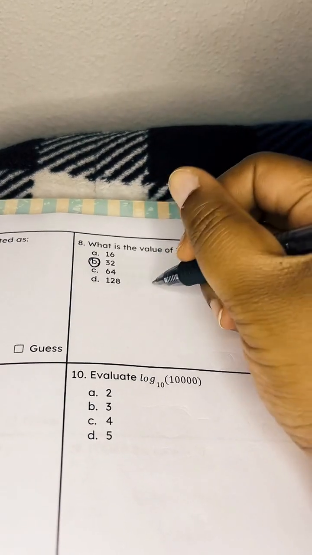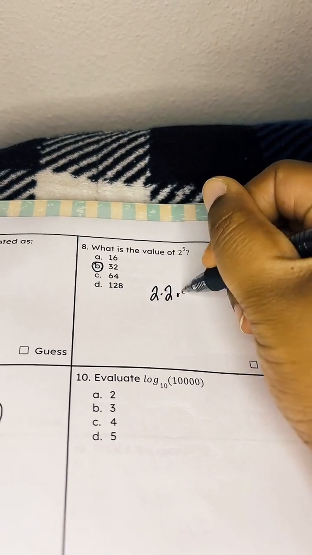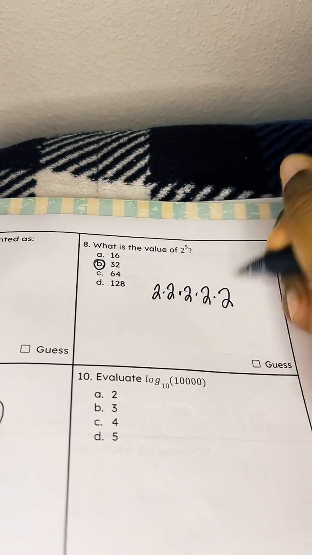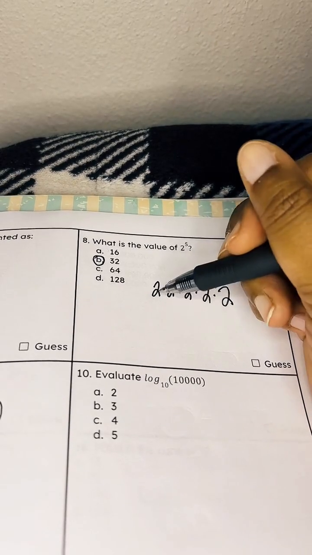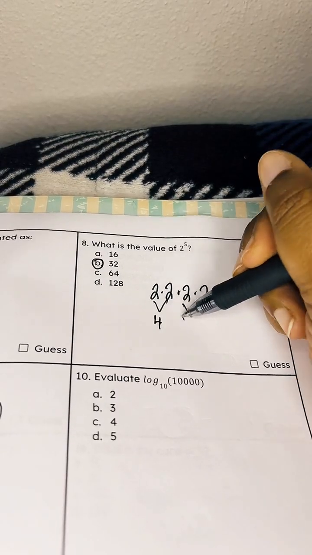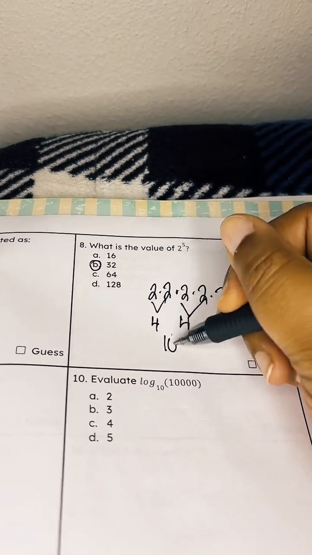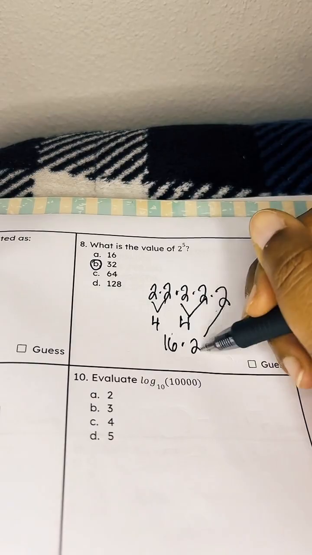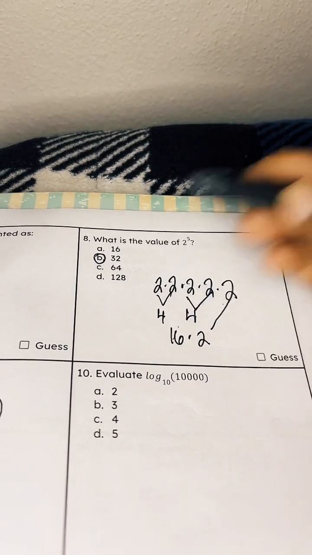Why? 2 to the 5th. 2 times 2 times 2 times 2 times 2. That's what 2 to the 5th means. And we say 2 times 2 is 4. And we could do 4 times 4 gives us 16 times the 2, and 16 doubled is 32.